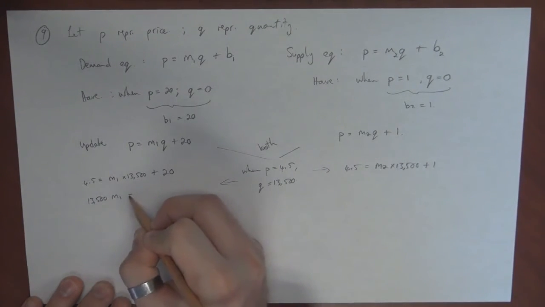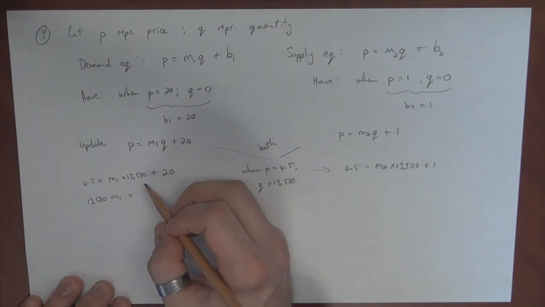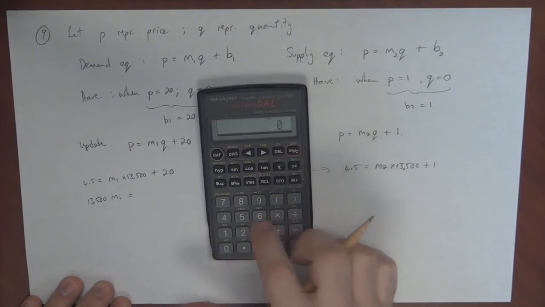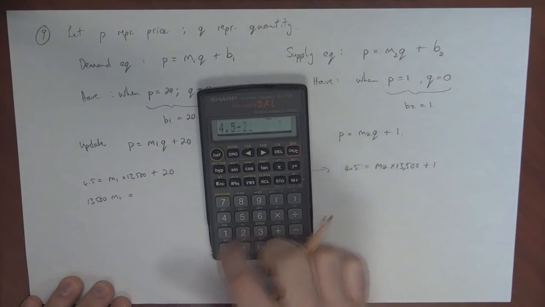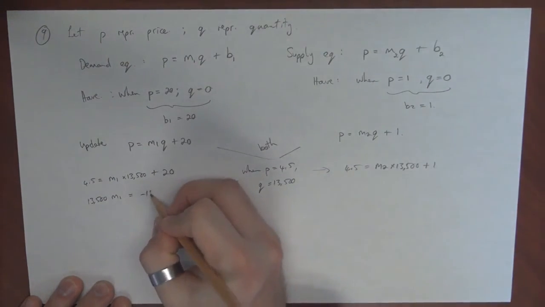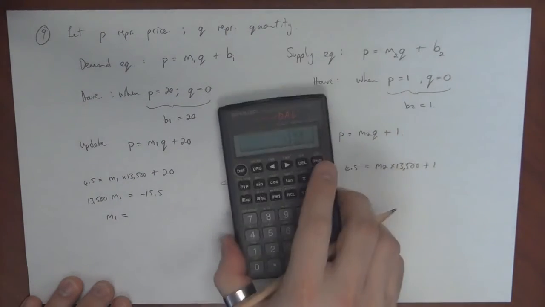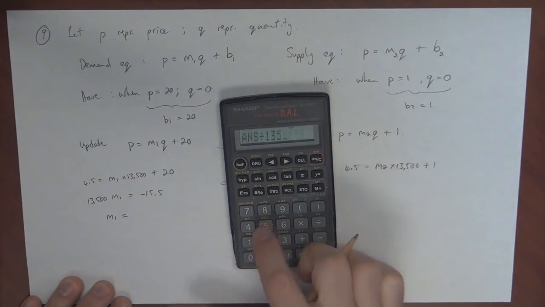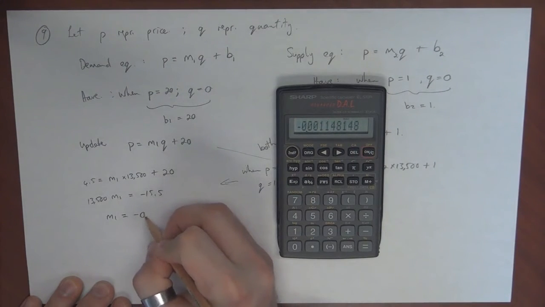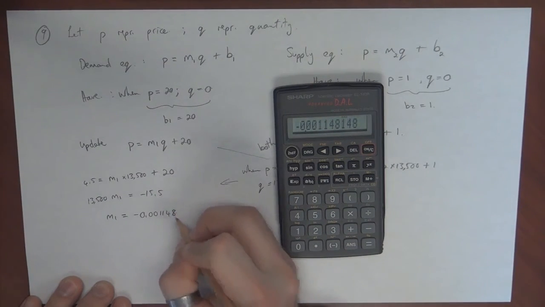So solving for M1, I get 13,500 M1 equals 4.5 minus 20, is what? Well, if you're not sure, let's use a calculator and see. 4.5 minus 20. You don't want to guess and guess wrong. Negative 15.5. So M1 is then negative 15.5 divided by 13,500. And I get negative 0.001148.